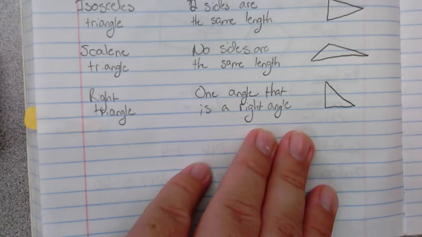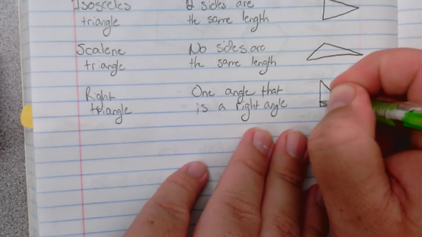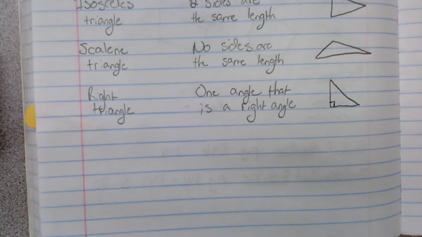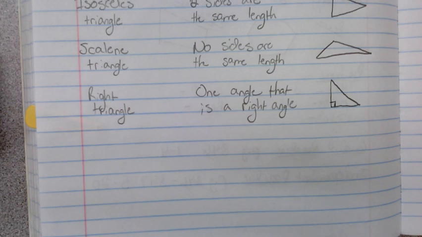And the way we represent a right angle is when it has a little box right here. And what a right angle means is that it's a 90-degree angle.